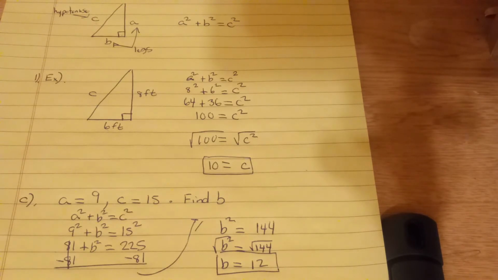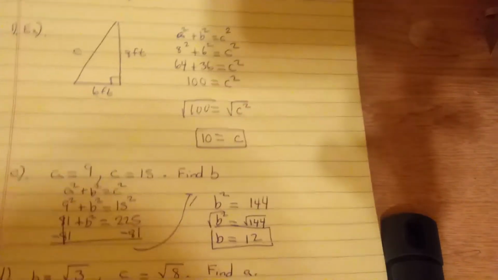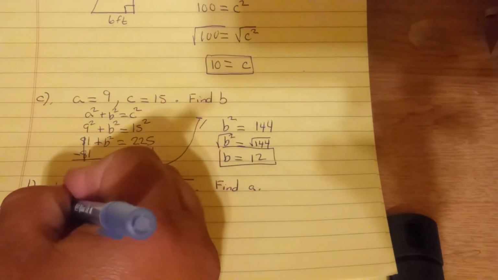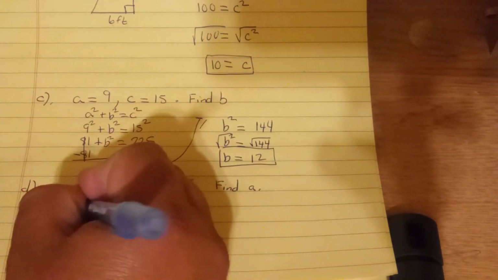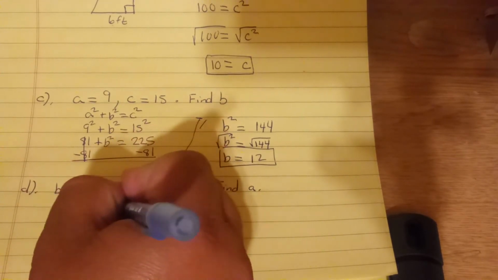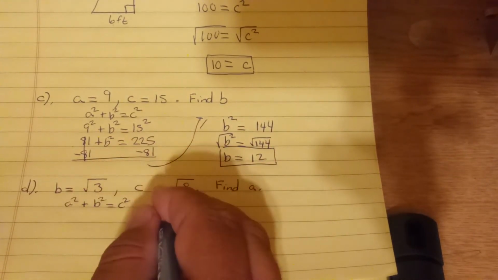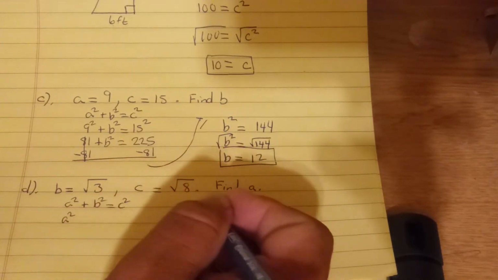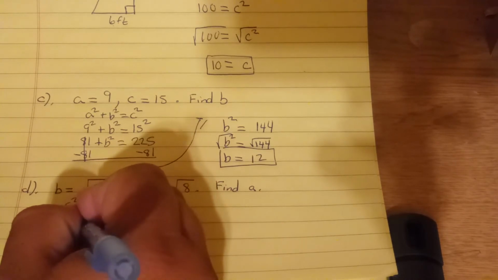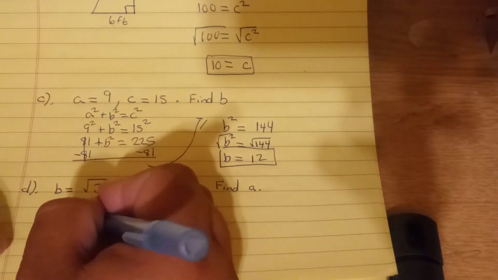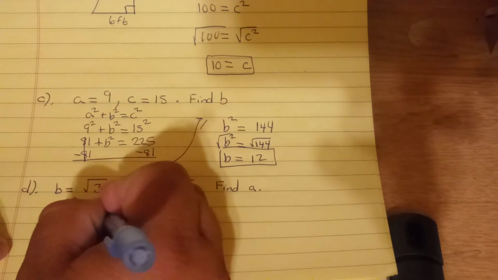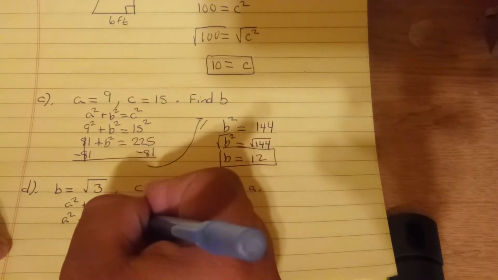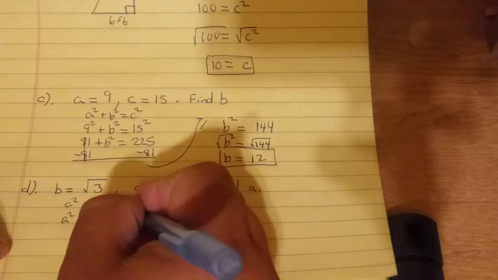Let's try another one. Letter D. So once again, you start off with the Pythagorean theorem itself. Now they're giving you B and C, so we're trying to find A. So we don't have A. We're substituting B. Now notice that this has a square root. So that's important right there. Square root of 3 squared. And the same thing with C. Square root of 8 squared.